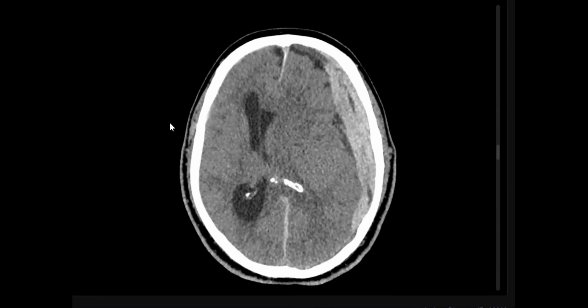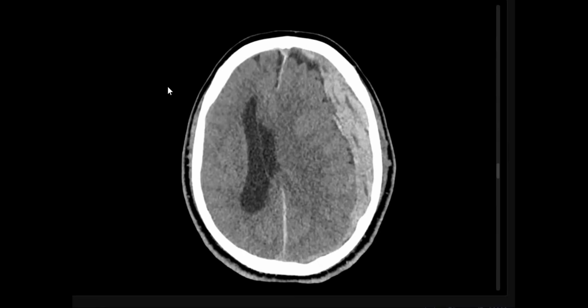Associated with significant more than 3 centimeter shift of the midline structure to the right side. In my routine practice, I also want to see the bone window to see if it is associated with bone fracture or not.